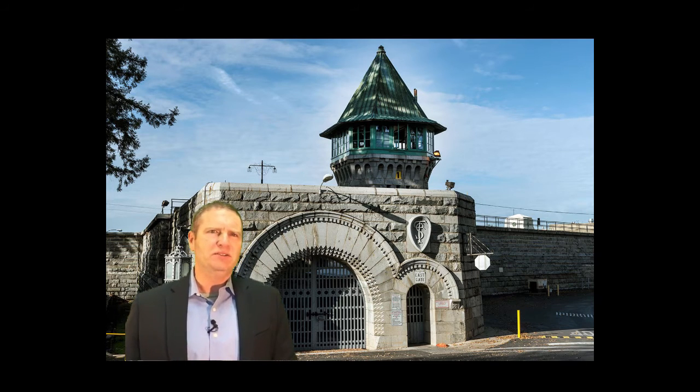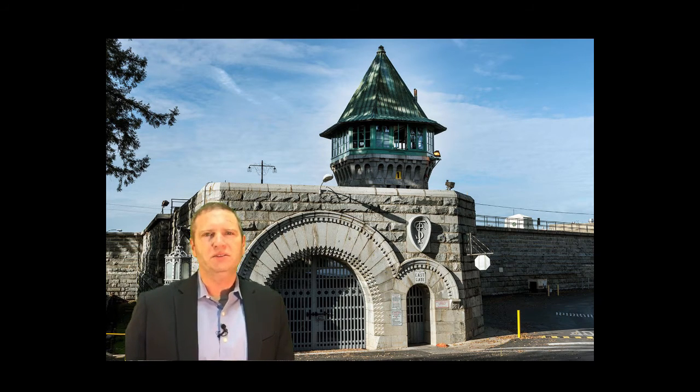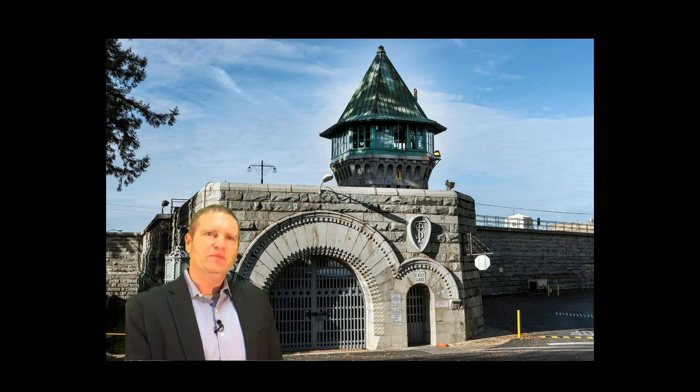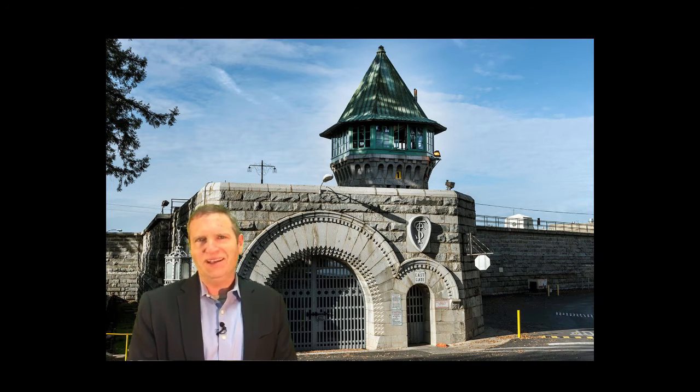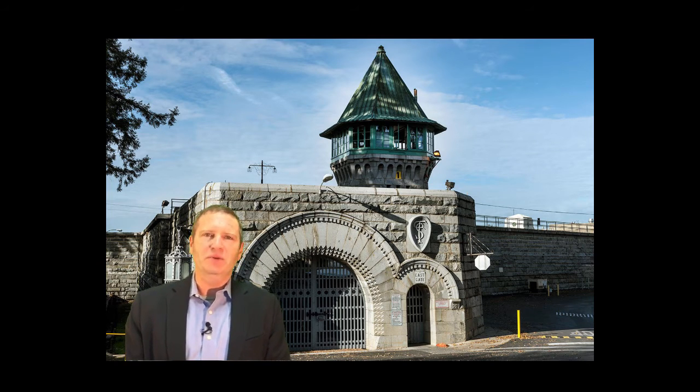But they don't do executions at Folsom Prison anymore. All executions in the state are done at San Quentin. There hasn't been one for quite a few years. Nevertheless, Folsom Prison is a place that you don't want to be a guest for any long period of time. Otherwise, you'll know what Johnny Cash meant when he talked about the Folsom Prison Blues.